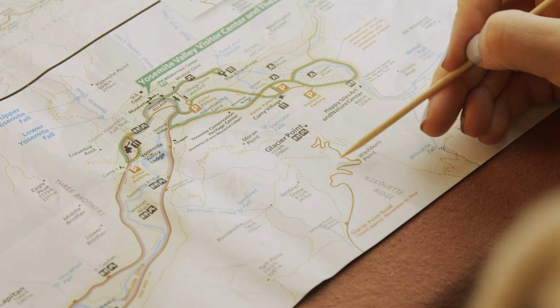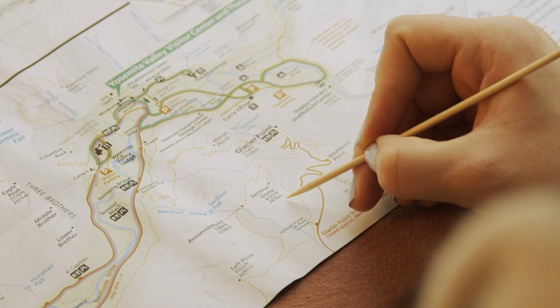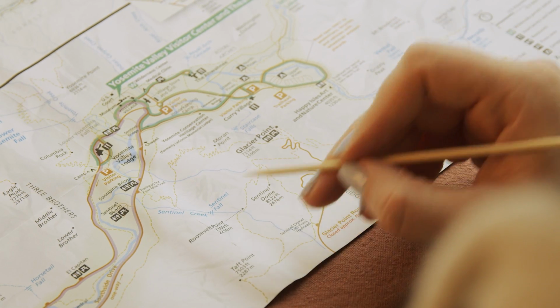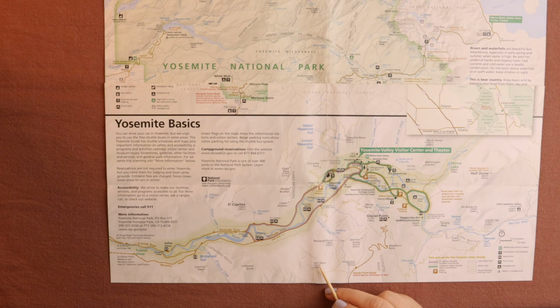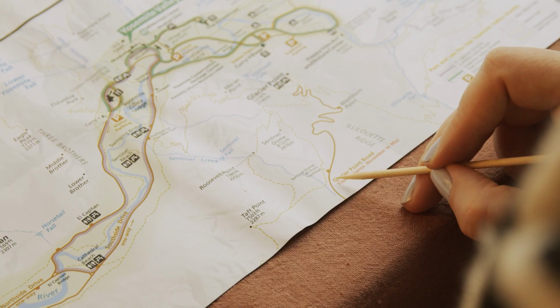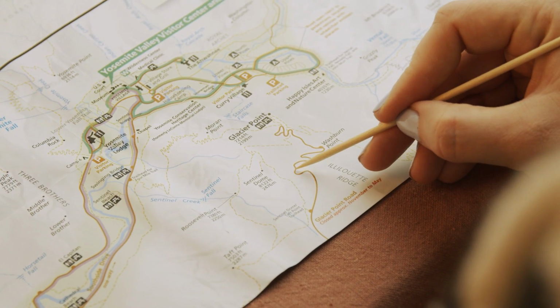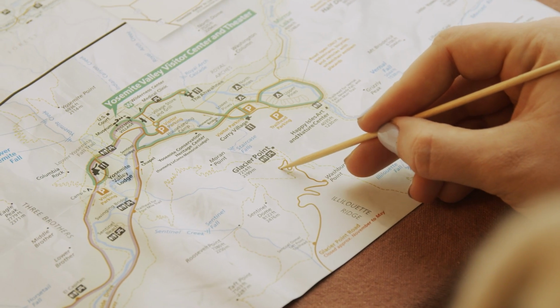We can continue in this direction to Sentinel Dome, 2,500 meters, or 8,000 feet, or Roosevelt Point, Taft Point. And there's the Glacier Point Road, closed approximately November to May.